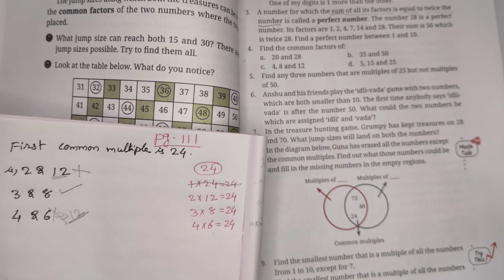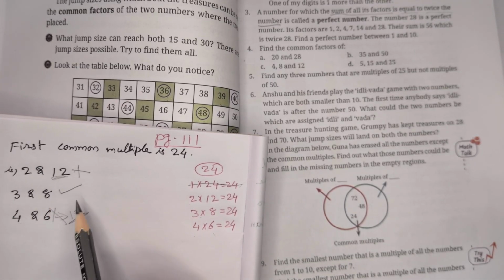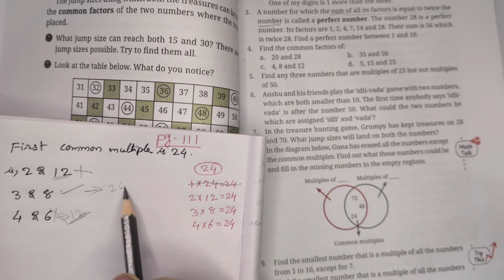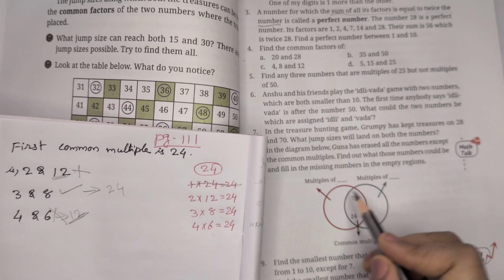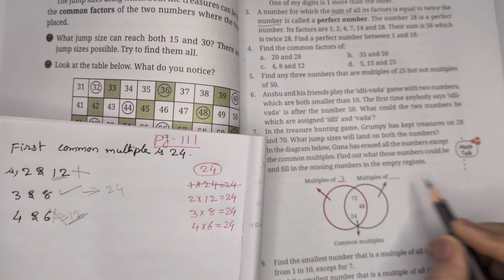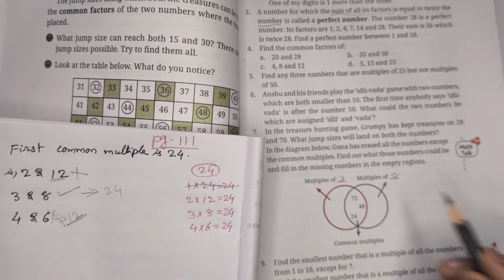Then the remaining is 3 and 8. If we are taking the numbers 3 and 8, the first common multiple of 3 and 8 will come as 24, and that is given here. So we can write the multiples of 3 in the first column and the multiples of 8 in the second column. Then we can fill the numbers here.